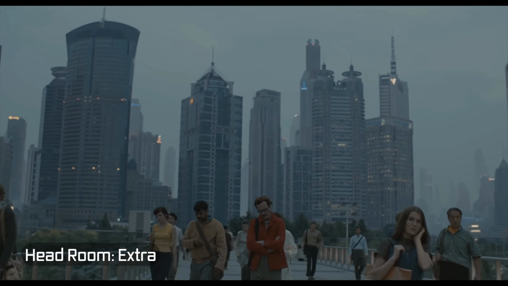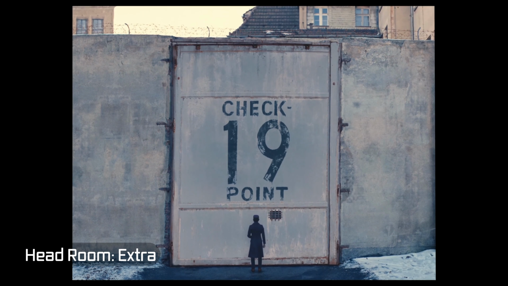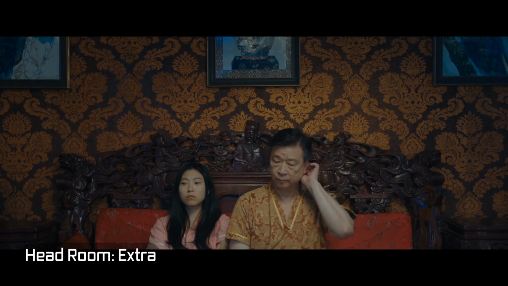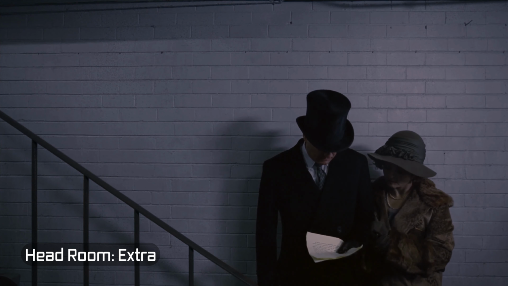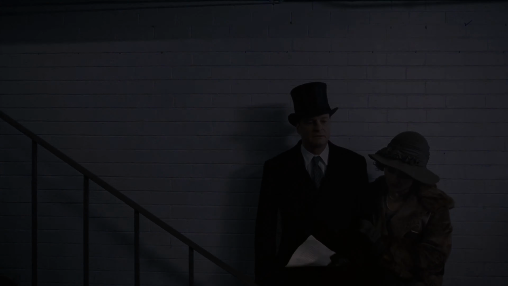When subjects are given extra headroom, it's usually to show the verticality of the environment, or to imply that the character should maybe be seen as insignificant or overwhelmed in that moment, like this example from the King's Speech.